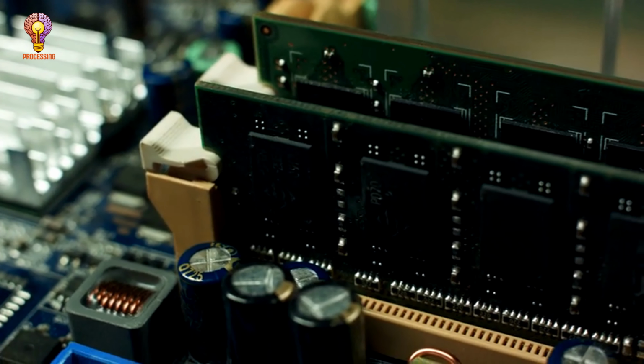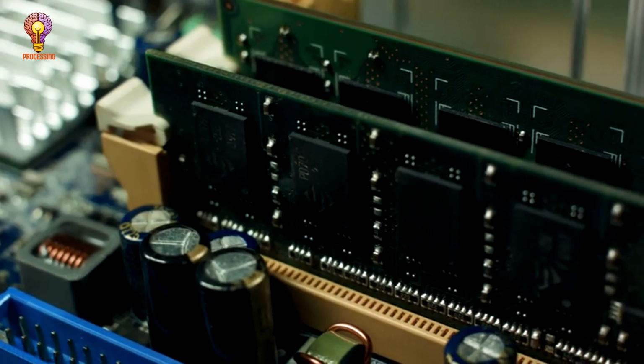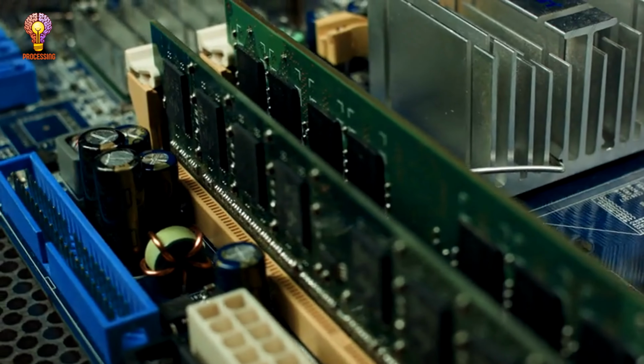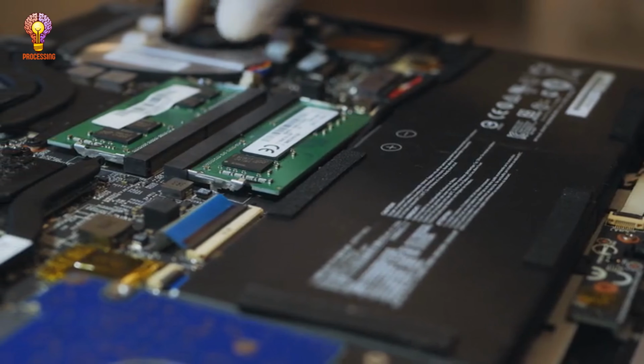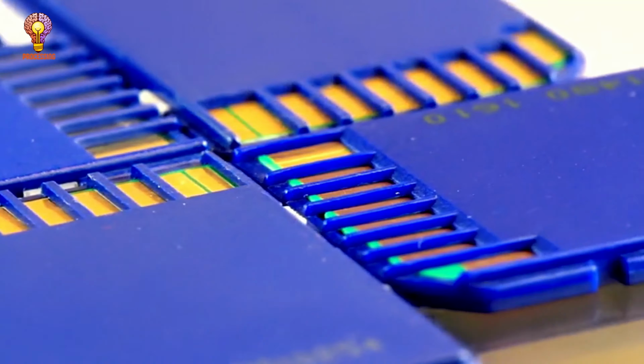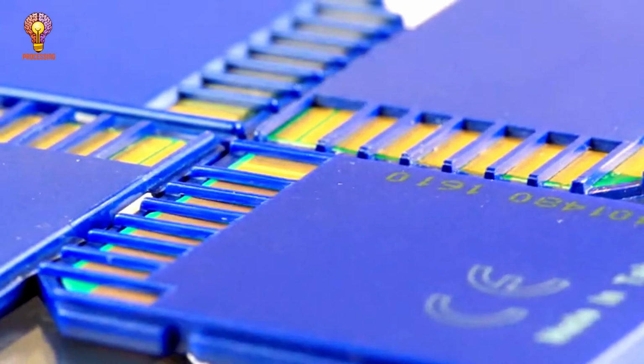C. Memory and storage fabrication. RAM production uses DRAM, dynamic random access memory technology. SSD, solid-state drive production. NAND flash memory fabrication involves layering billions of memory cells.